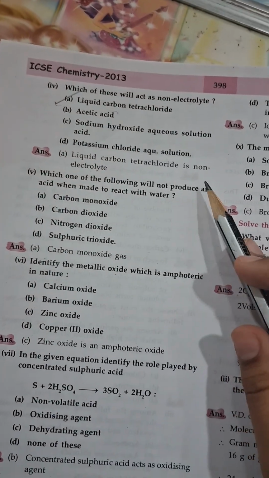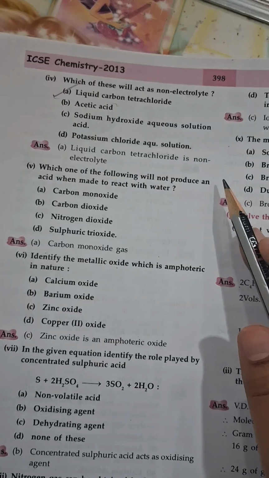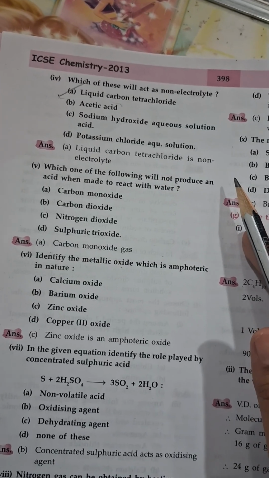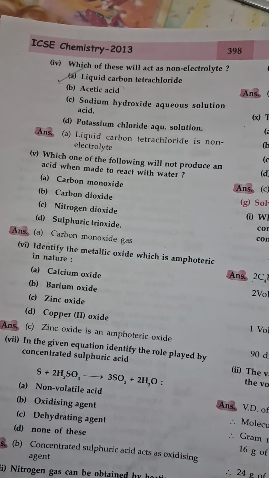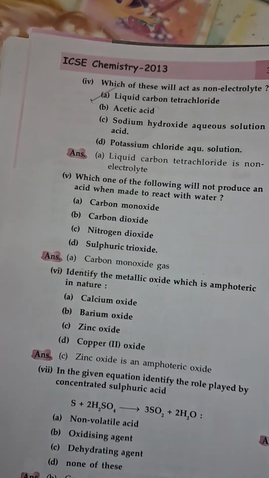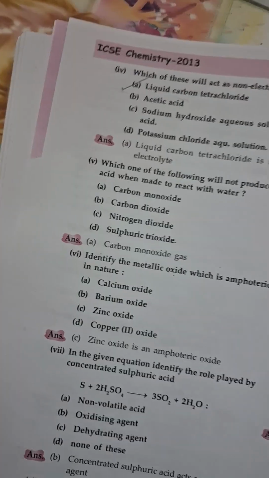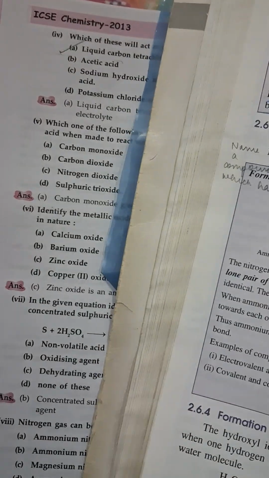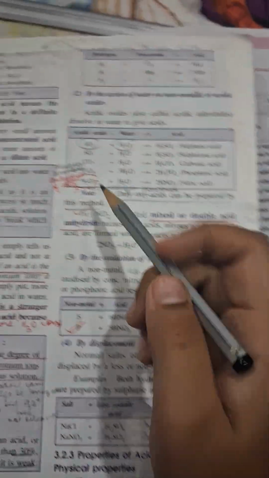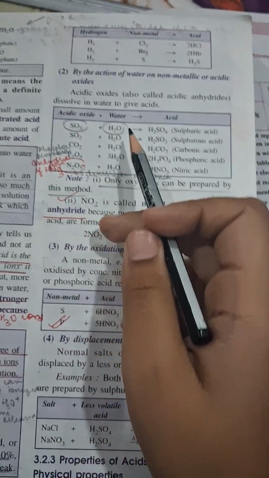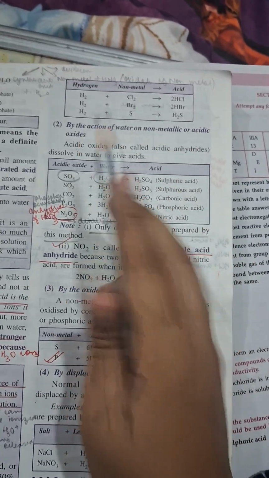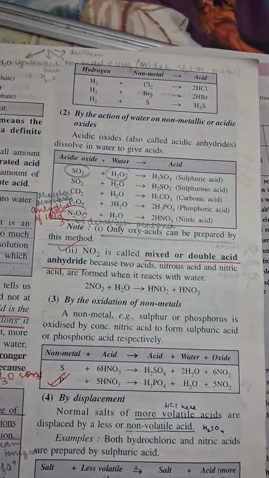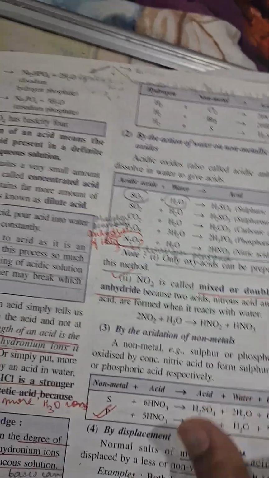Which of the following will not produce acid when made to react with water? What all things will produce an acid when made to react with water? This is part of the acids, bases and salts chapter, so I'll just open that for you and show you in the book. Yes, so here it is. These acidic oxides react with water to form an acid. So by action of water on non-metallic or acidic oxide, we need an acidic oxide to form an acid. So let's now look at the options. Which of the following is not an acidic oxide?